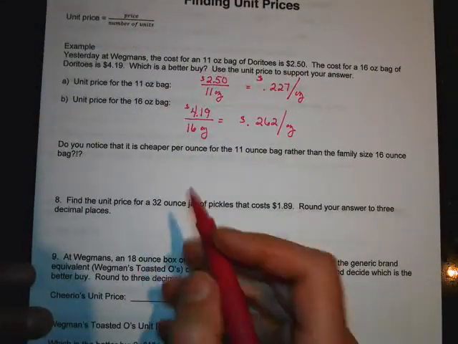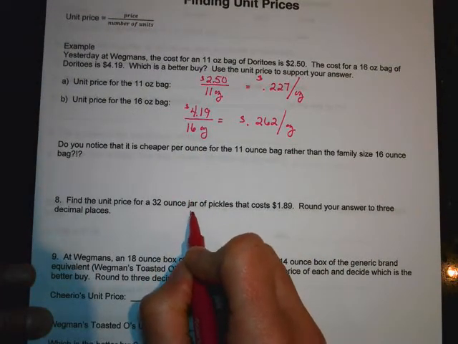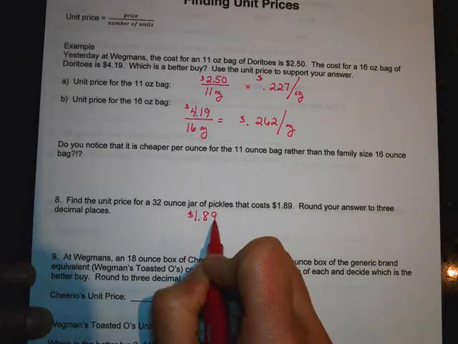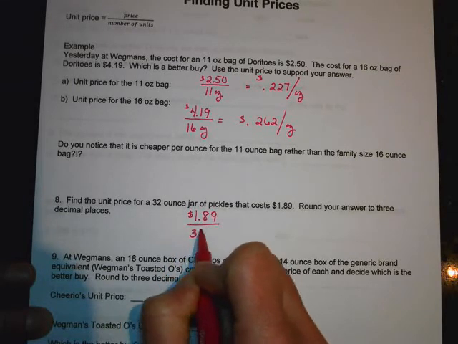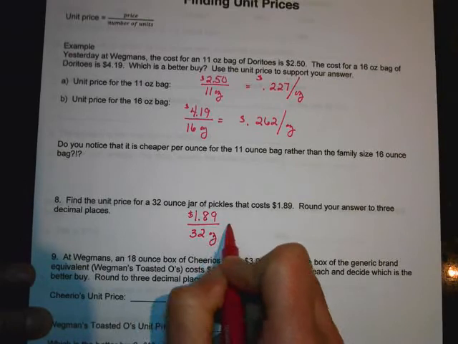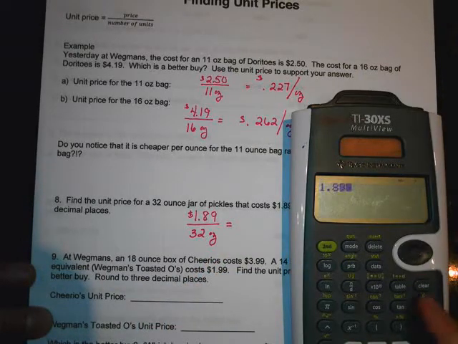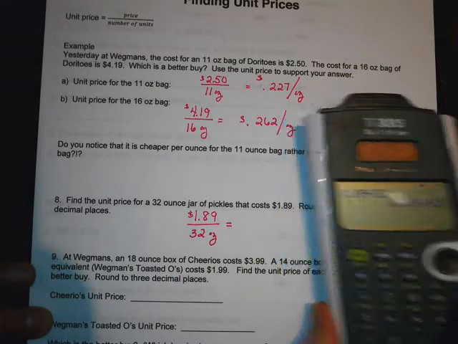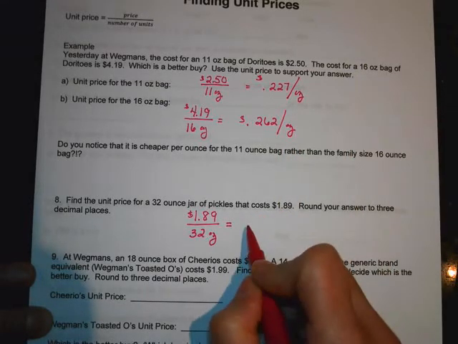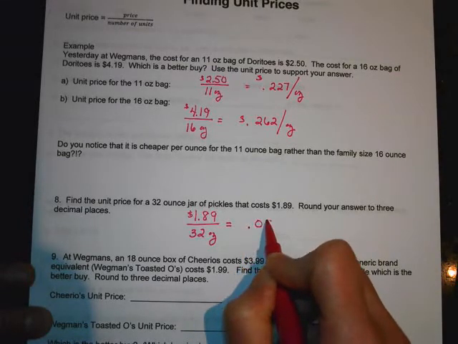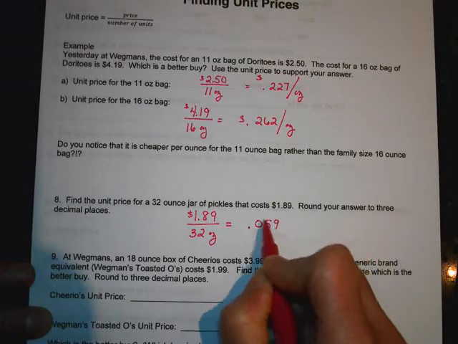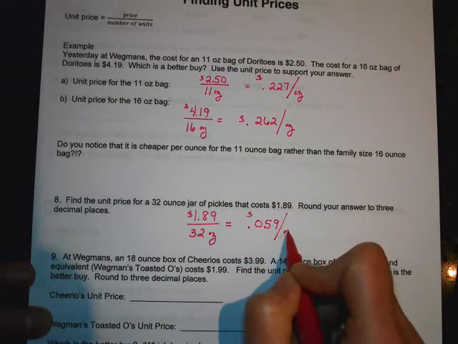This is right off of my MyMathLab. You just have to remember the price goes on the top. The amount goes on the bottom. And then round it to 3 decimals if you need to round, okay? Did you guys get, I'm going to wait for you to put it in your calculator, $0.059 per ounce.